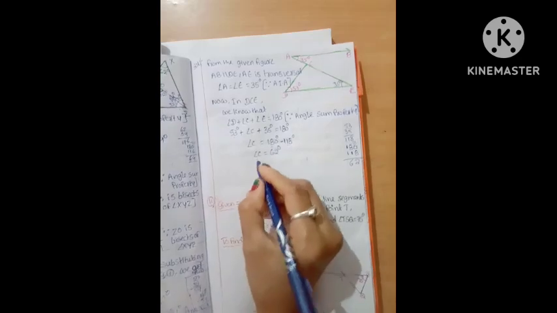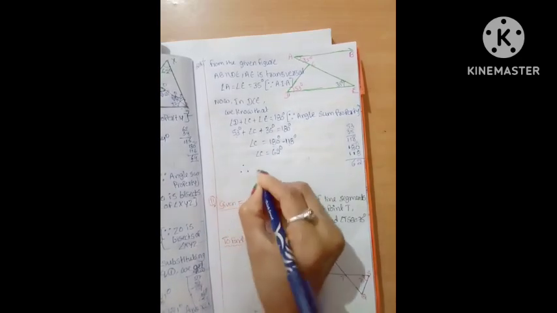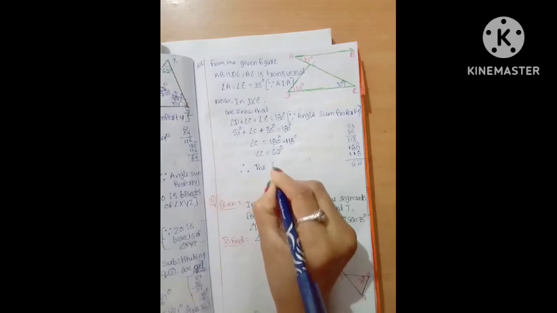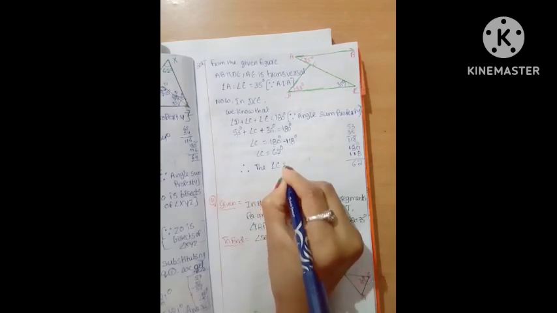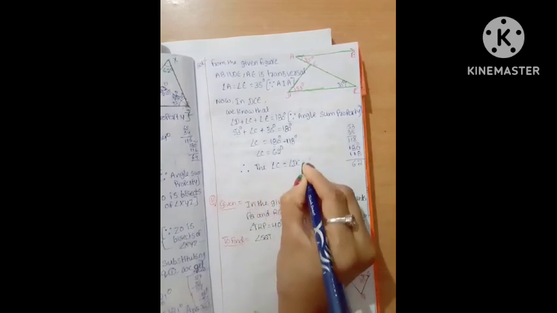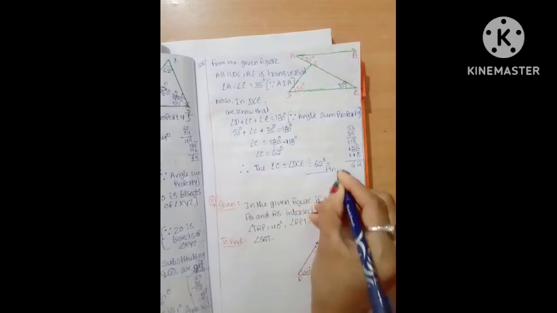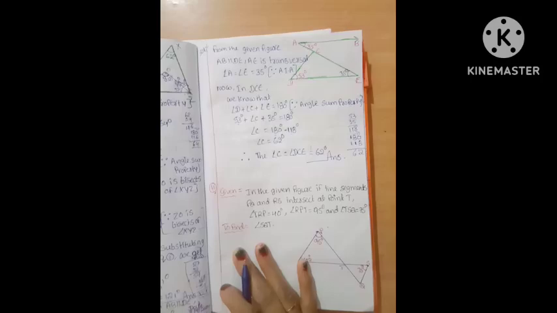Got it. So therefore angle C, which is nothing but angle DCE, is equal to 92 degrees. This is the final answer. We got it. Okay, have you understood?